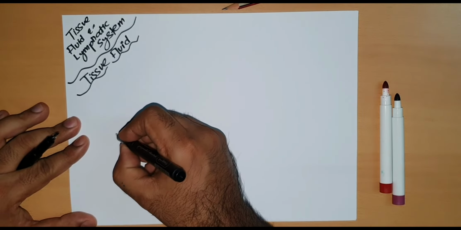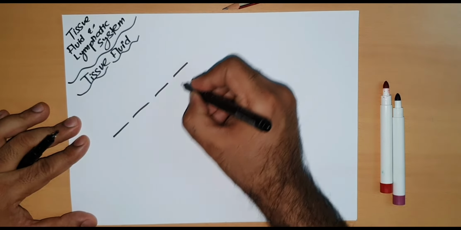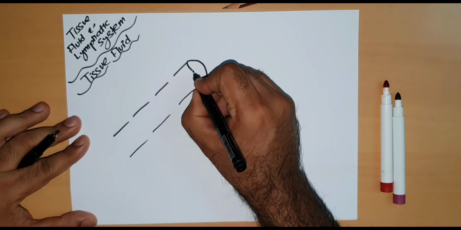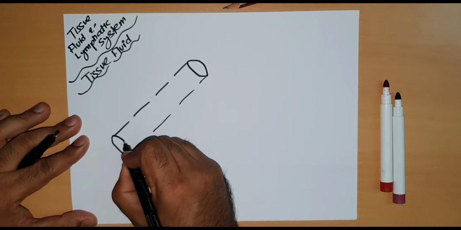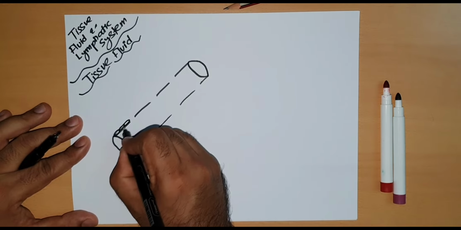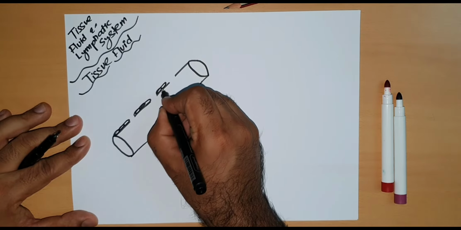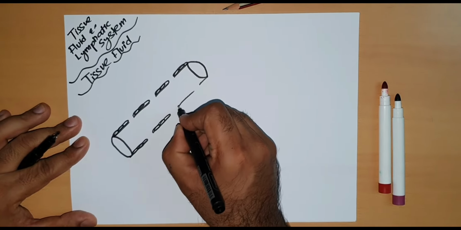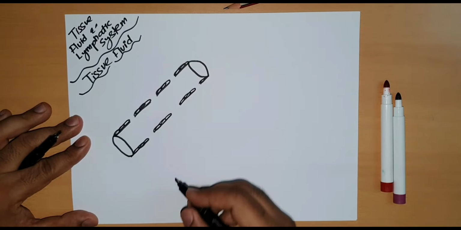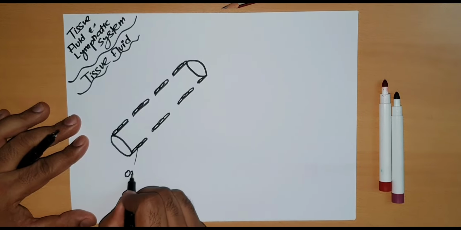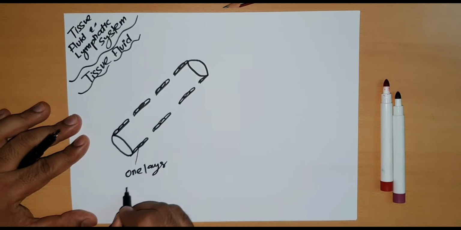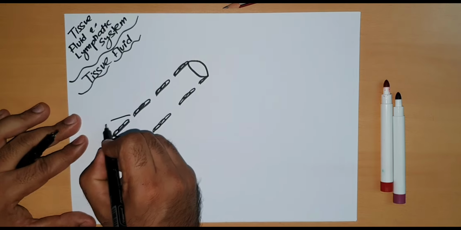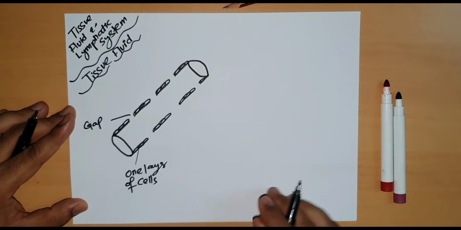Now let me draw the structure of a blood capillary again. I have taught you in detail that blood capillaries are made up of just one layer of cells, and sometimes in between that layer of cells there are gaps. So you can see that this is one layer of cells, and you can also see that there is a gap in between these cells.